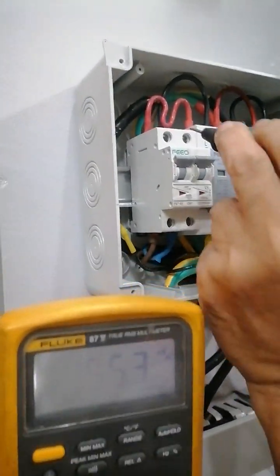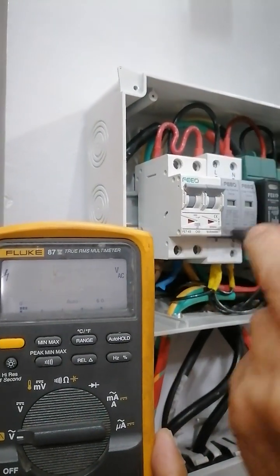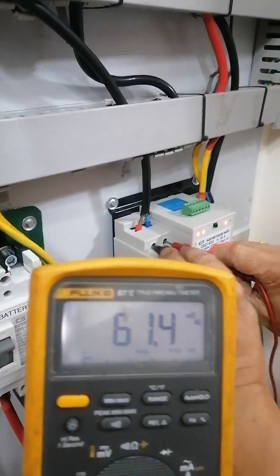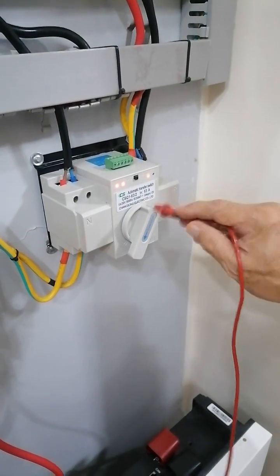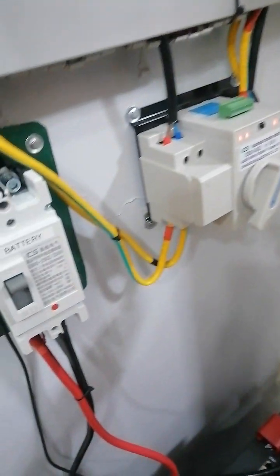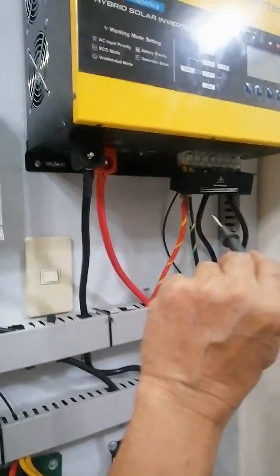It coming in here. It coming here. And it goes out to here, the ATS. So there is a power. That's why the ATS is shifted to solar power. Solar power. Now, AC output.